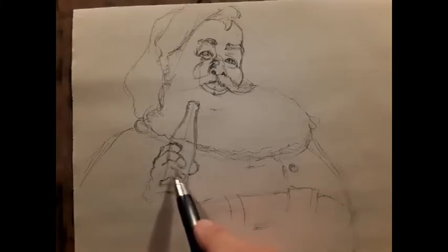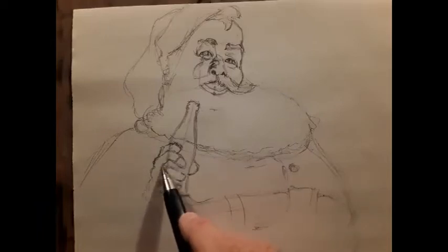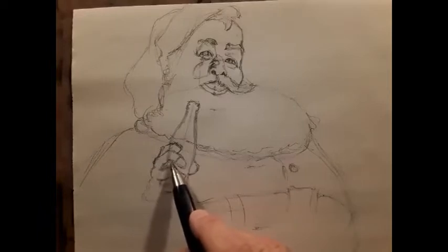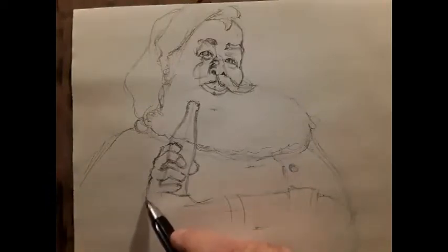Now the width of this ring finger is basically the same width as the pointy finger. And it's kind of heavy, kind of muscular, kind of big, kind of like that middle finger is. I don't think I have enough width on the middle finger. Here's this part of the hand, whatever that's called.